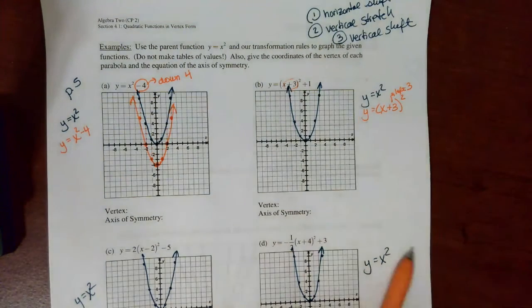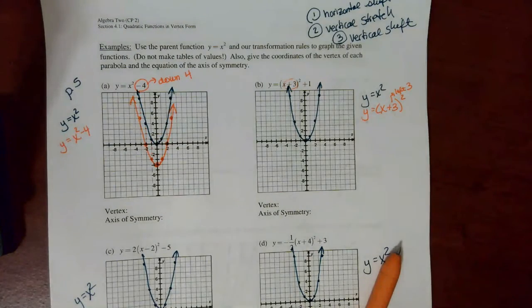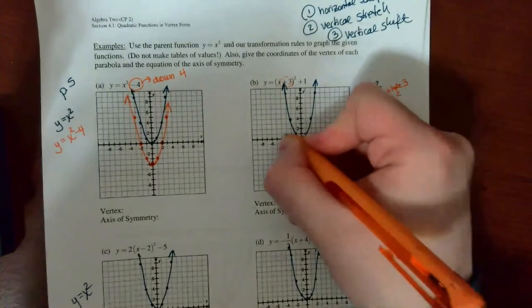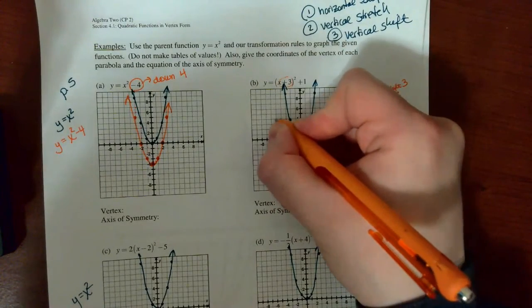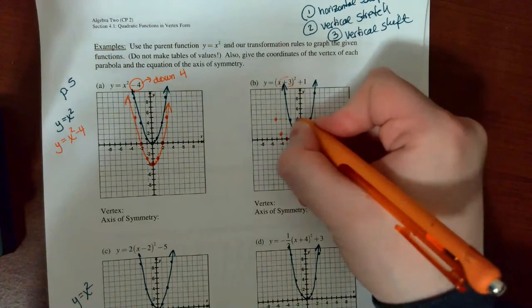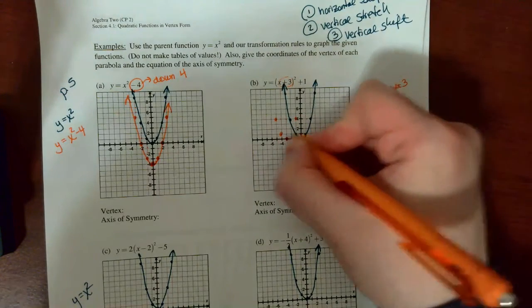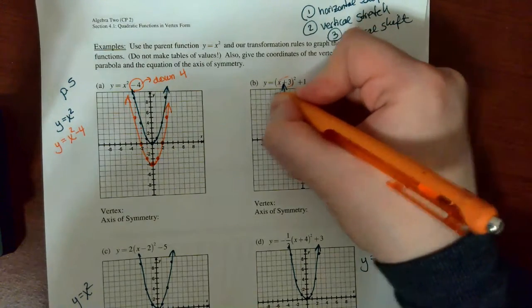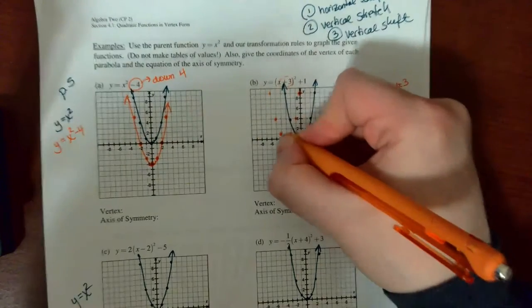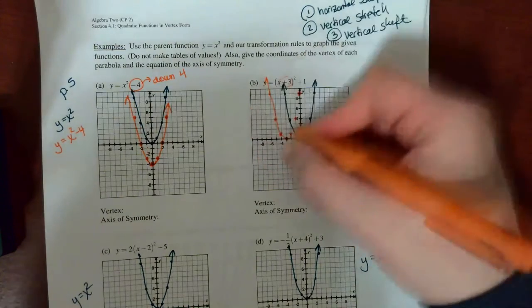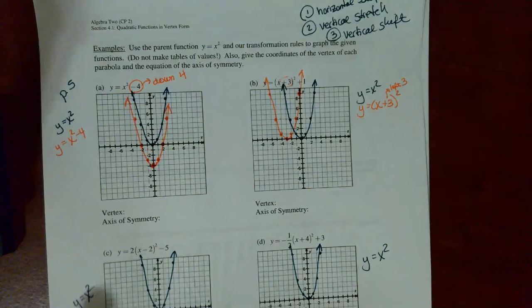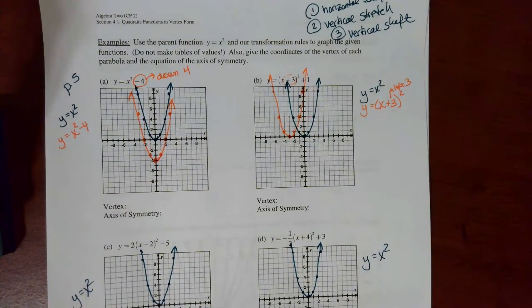Go move your graph left 3 spaces. Should look like that. Maybe a little nicer than mine.